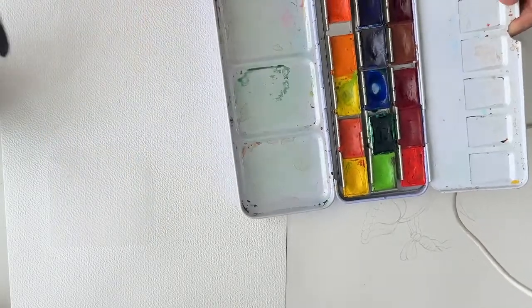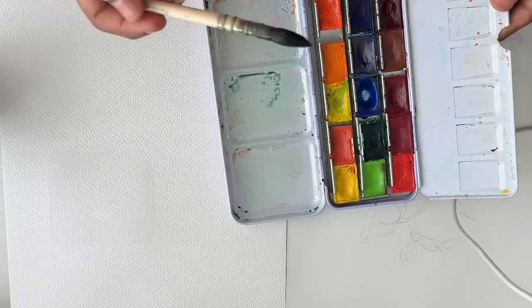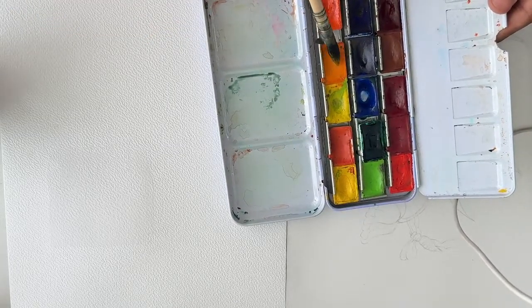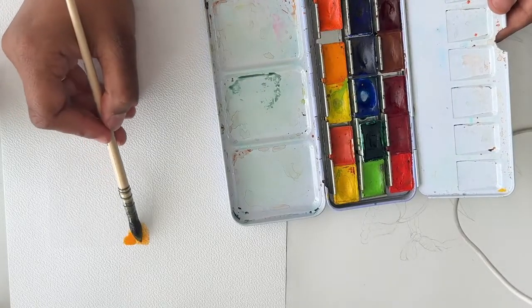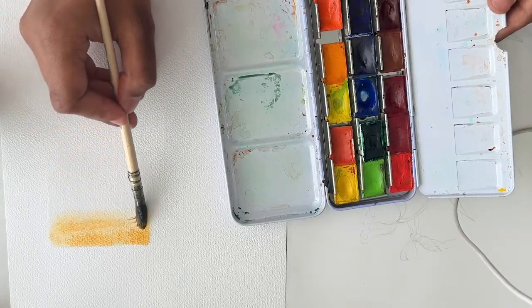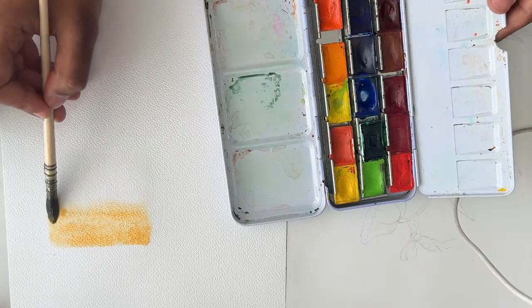And then I will take my color. Let's take orange. If you put it, you can merge it like this.